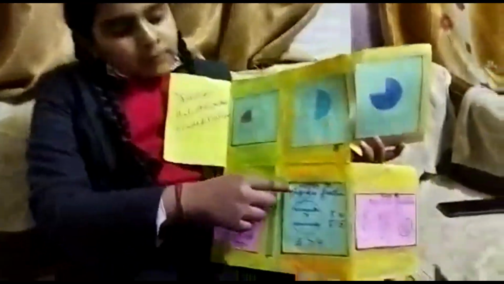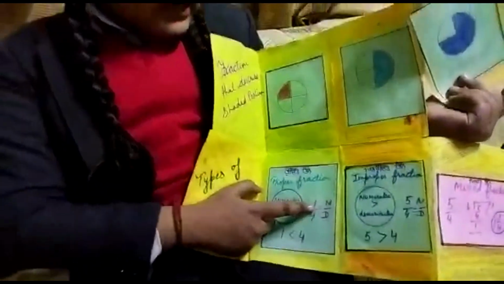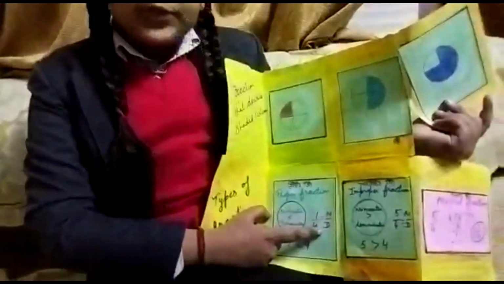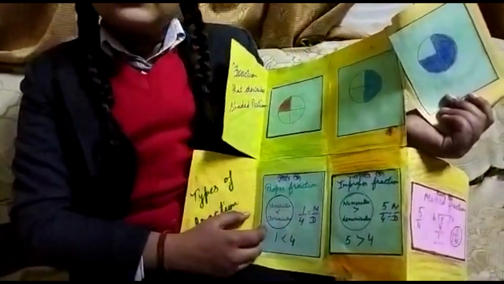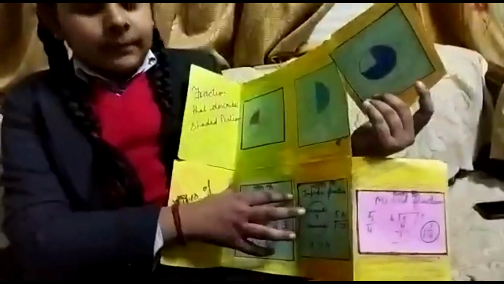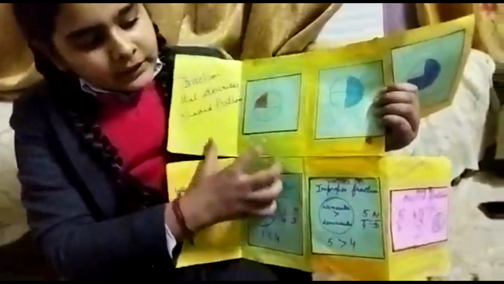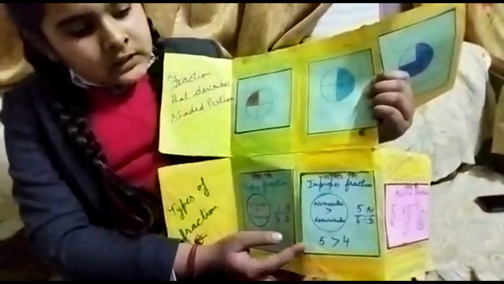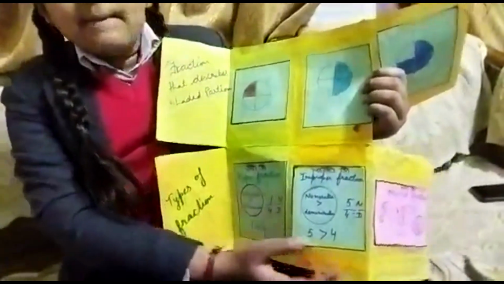Types of fraction. There are 3 types of fraction: proper fraction, improper fraction, and mixed fraction. Proper fraction. 1 is the numerator and 4 is the denominator. If the numerator is less than the denominator, so 1 is less than 4, it is a proper fraction. Improper fraction. 5 is the numerator and 4 is the denominator. If the numerator is greater than the denominator, so 5 is greater than 4, it is an improper fraction.